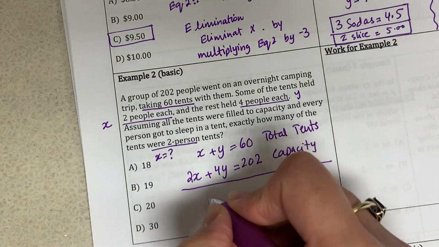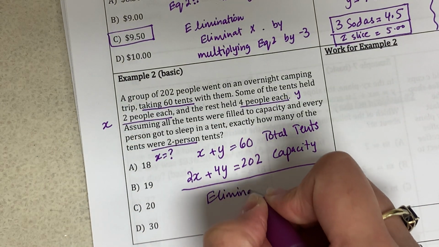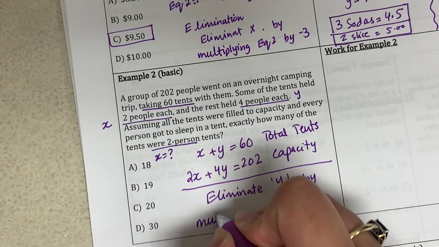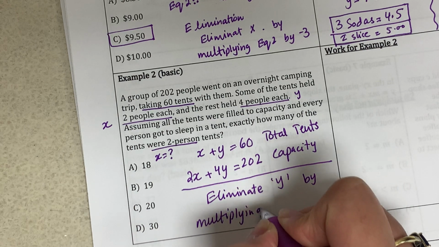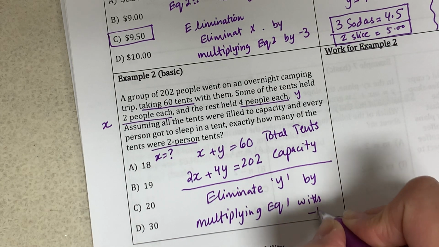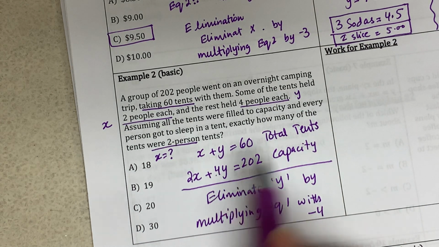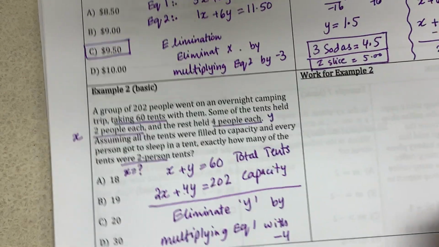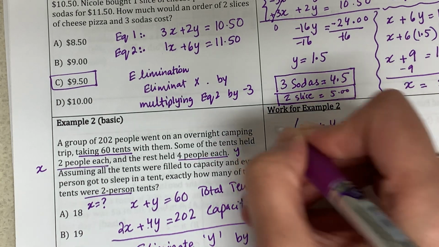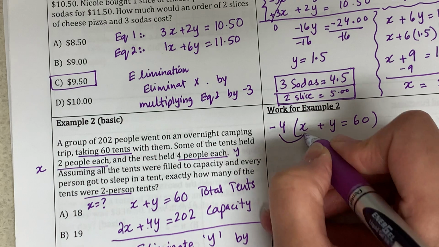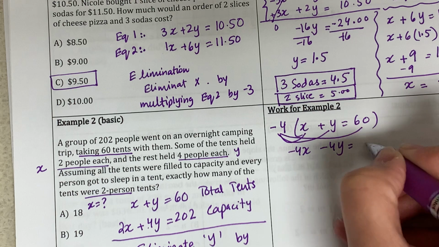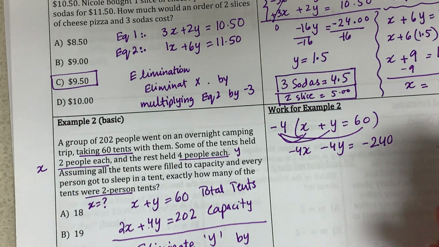So I'm going to again use the elimination process, and I'm going to eliminate Y by multiplying the first equation with -4. Because it is a 4, I need a counter value, which has to be -4. So let's do that. X plus Y equals 60. Multiply this whole thing by -4. So this is -4X, -4Y, and this should be -240. All right, I have that equation.